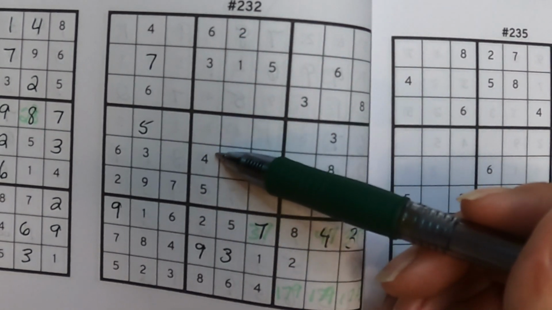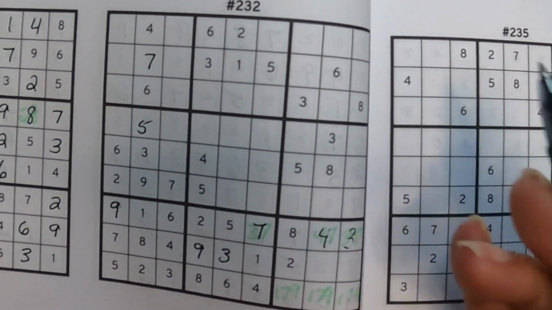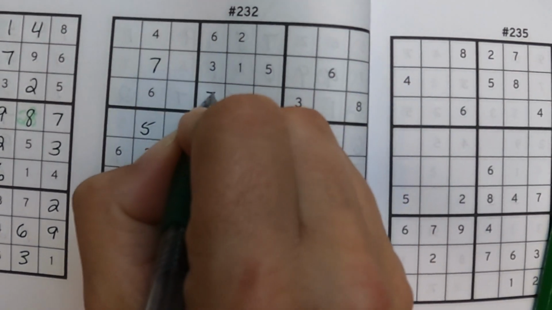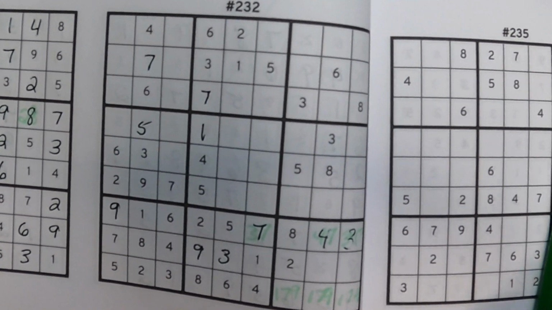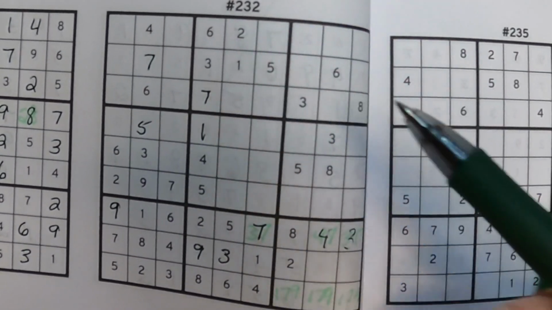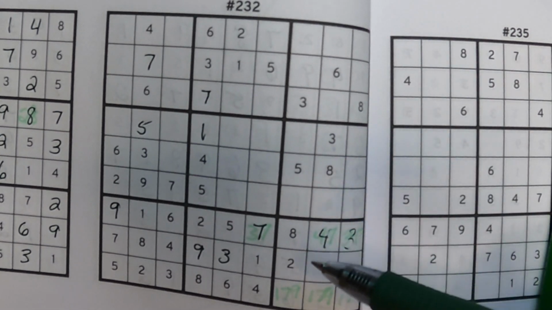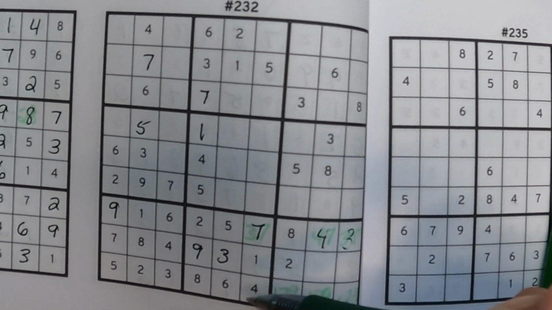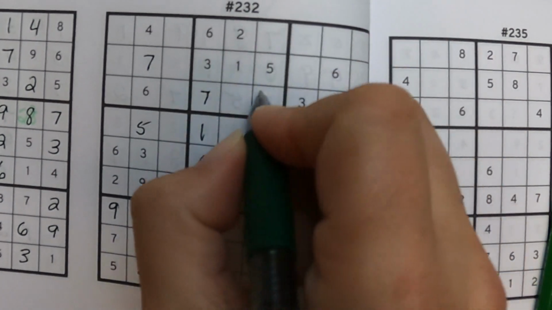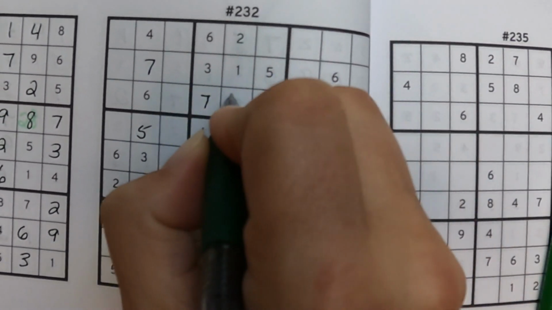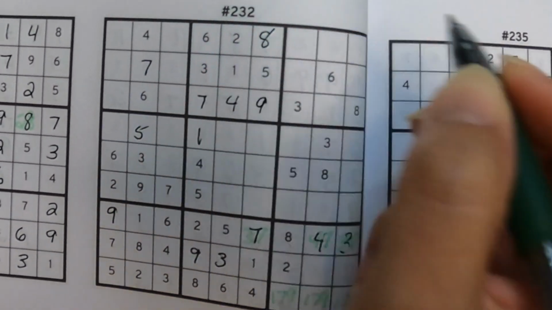If we look at this column, we're missing 1 and 7. We've got a 1 here, so 7, 1. For this box now, we're missing 4, 8, and 9. Got a 4 here and an 8 here. That makes this our 9. That 8 makes this our 4 and our 8.